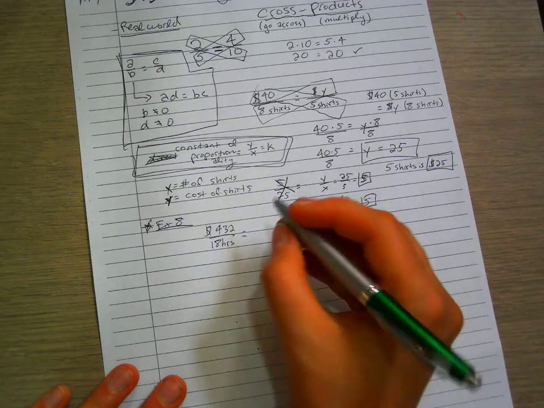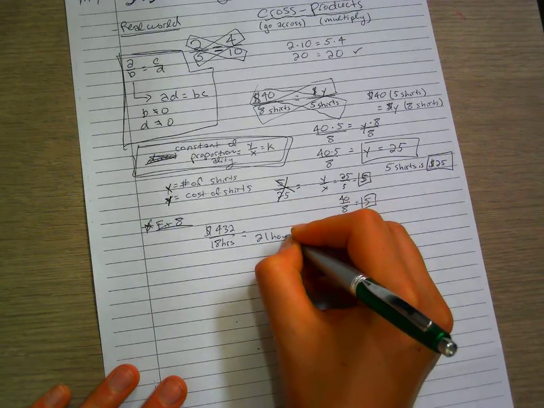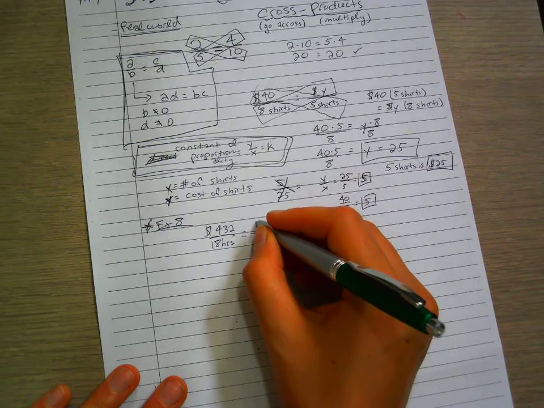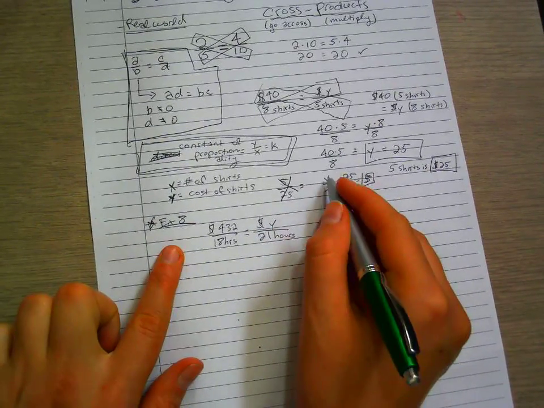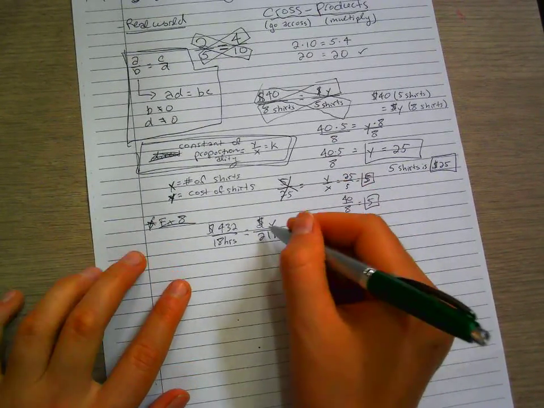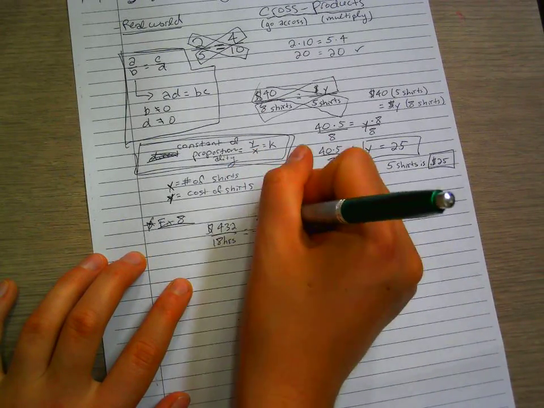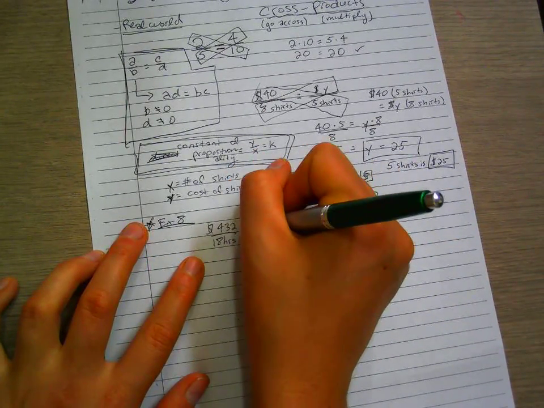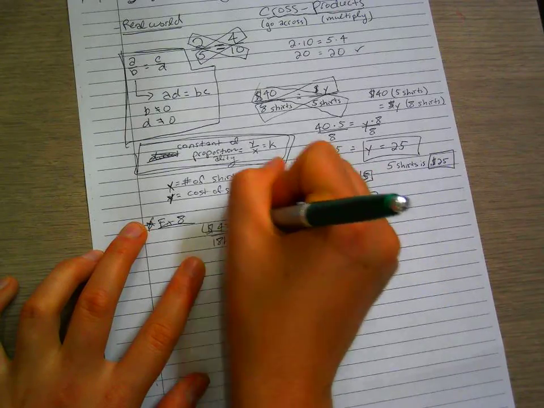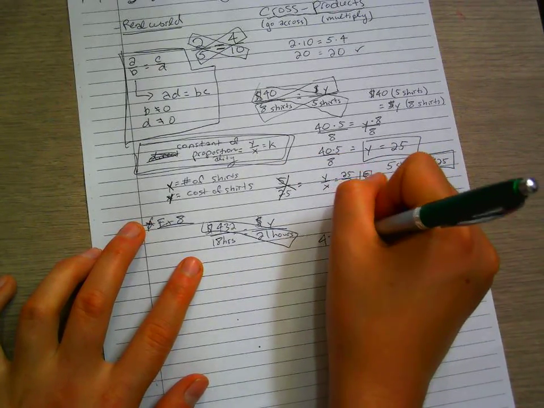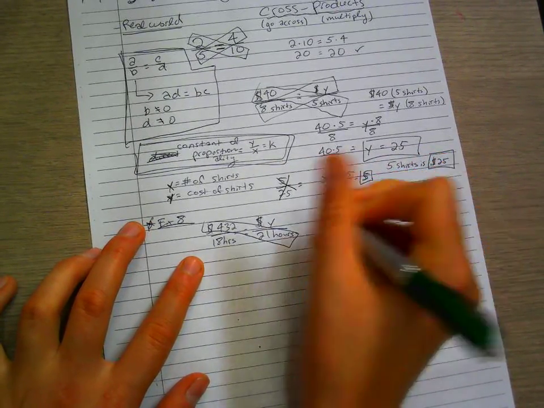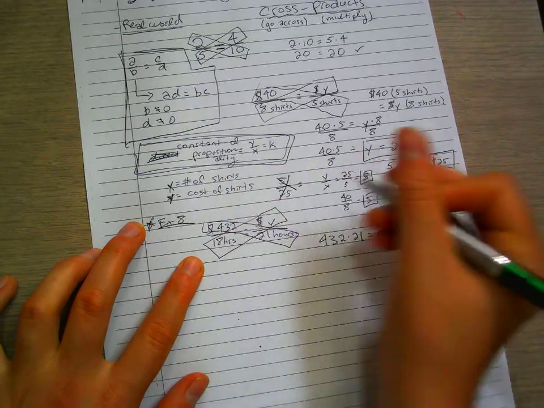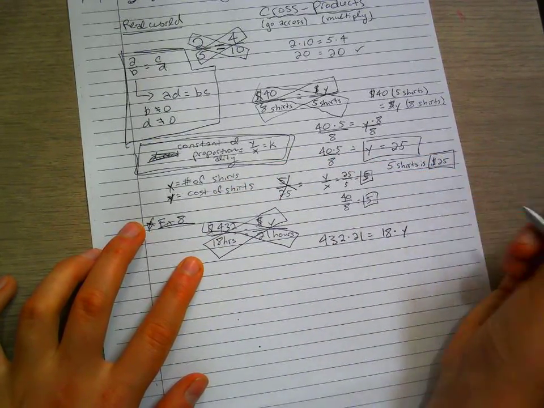Okay, we're going to put dollars Y because Y is on top. So to find Y, we can cross, and it becomes 432 times 21 is equal to 18 times Y. Let's get rid of the 18. These cancel.